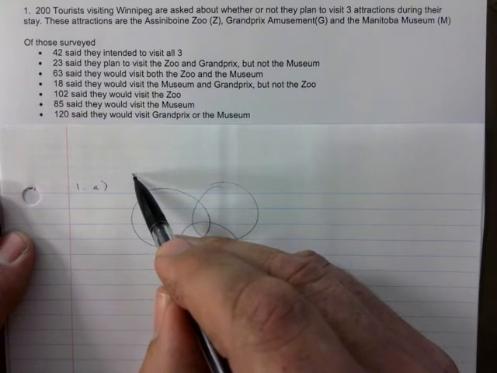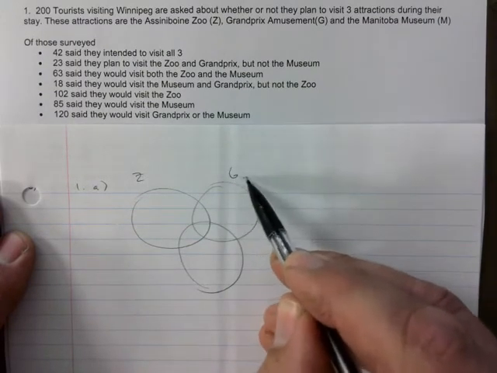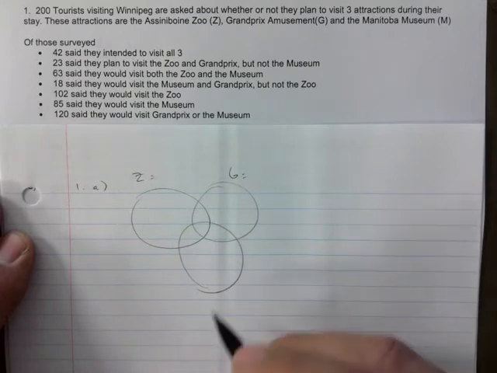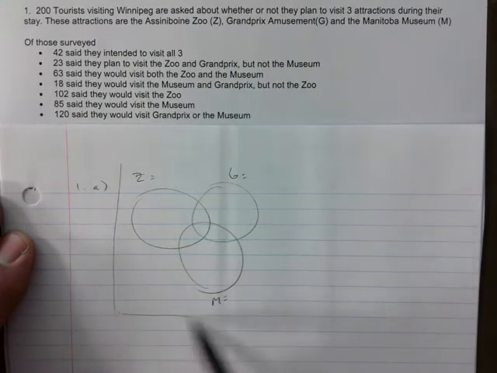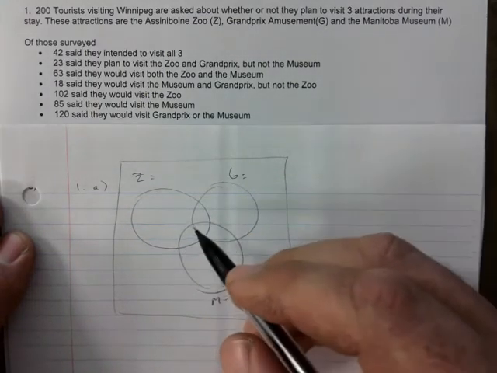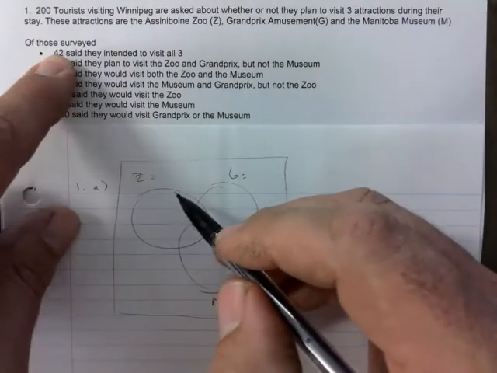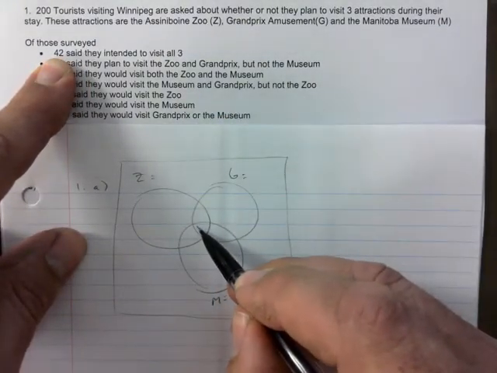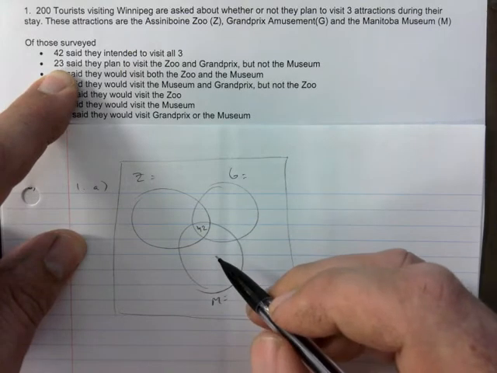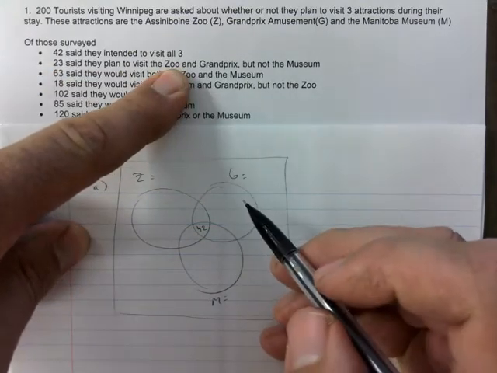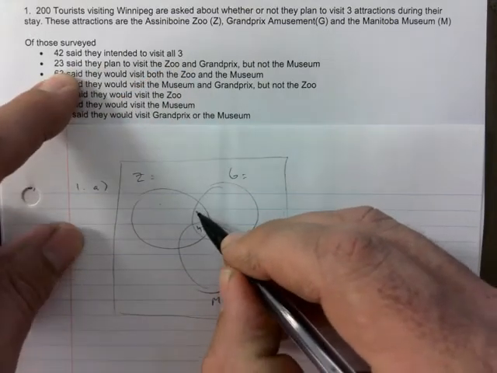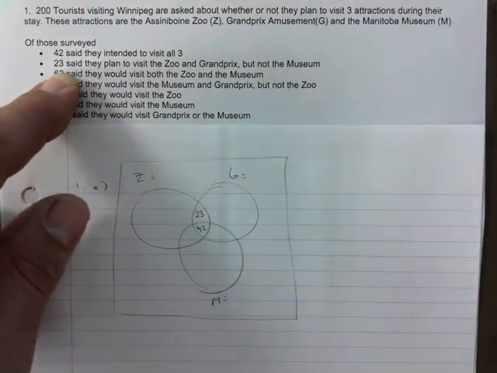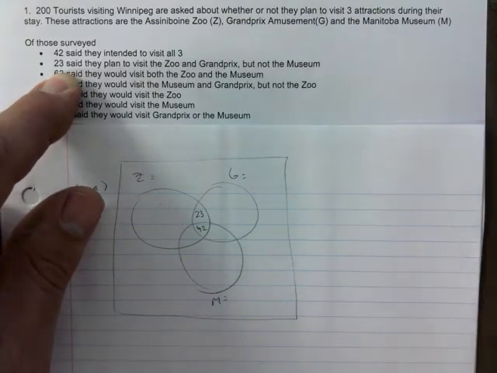We've got zoo, Grand Prix, and museum. So we've got that, and then we fill in with what we know. 42 said they visited all three, so that goes in the center. 23 said zoo and Grand Prix, but not museum. So that goes in here. The 23 actually goes right in there, not on the outside, because it says but not.